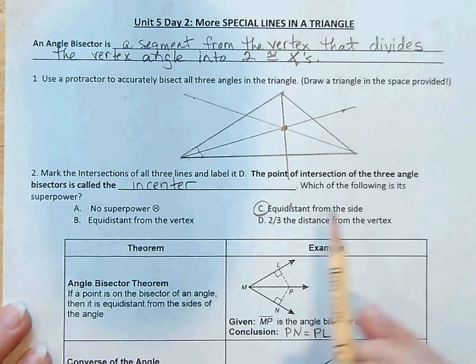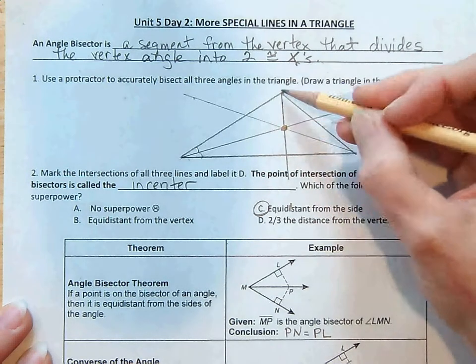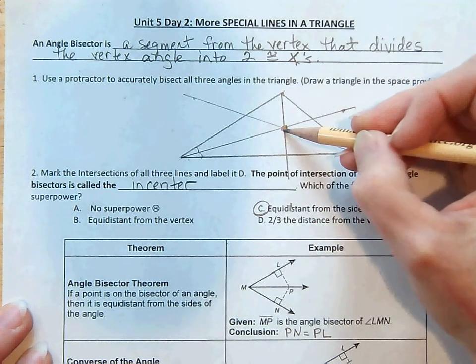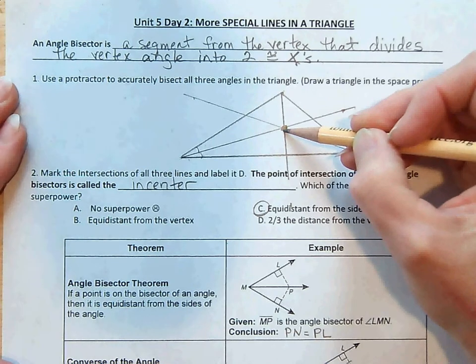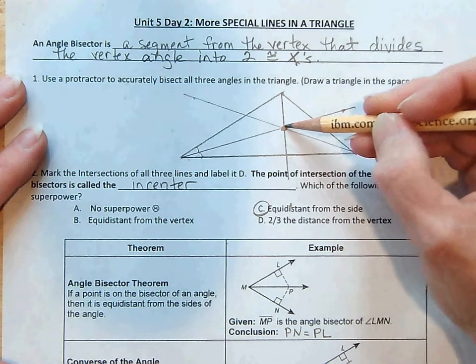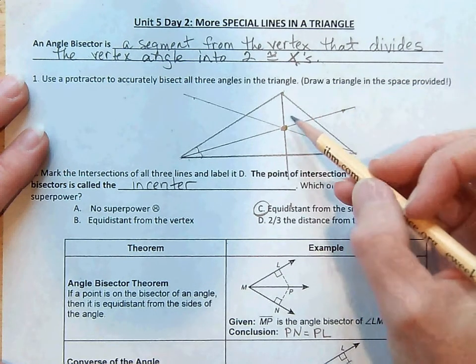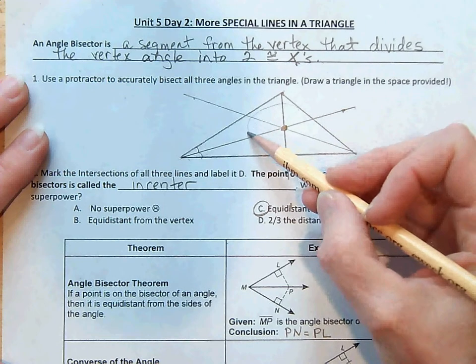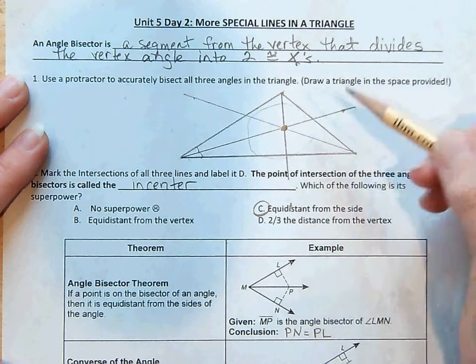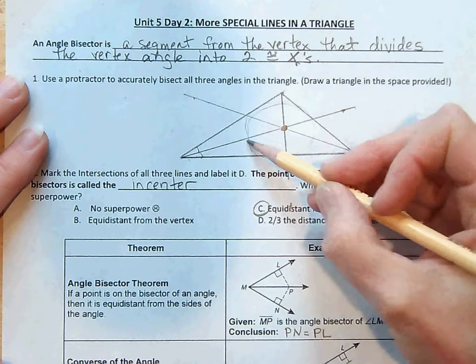It's called the incenter. So this point right here, where all three of your angle bisectors intersect, is called the incenter. And what's cool about the incenter is it's actually the center of a circle that is inscribed in the triangle. And I'll show you in a GeoGebra file what that means.